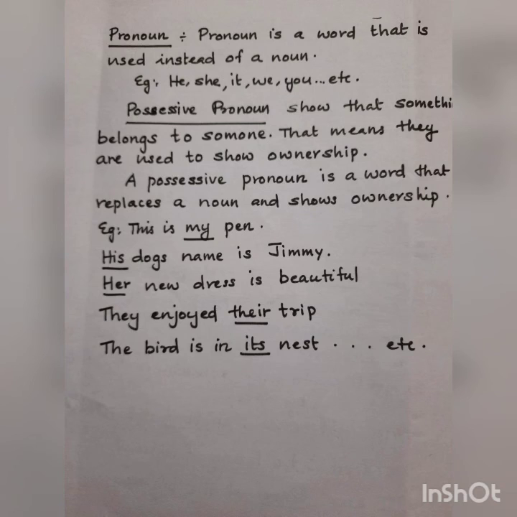Whose son and daughter? Her son and daughter. Here the possessive pronoun is her, said Manu. That's interesting. I must congratulate her. Everybody likes her.